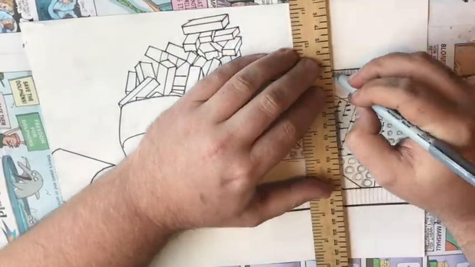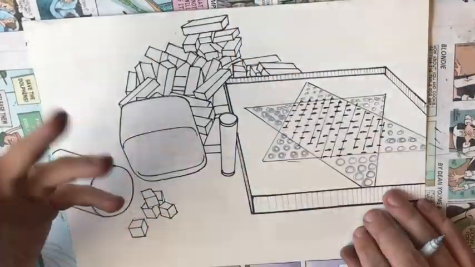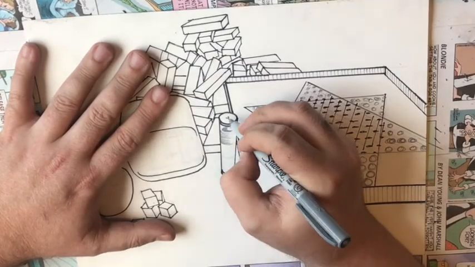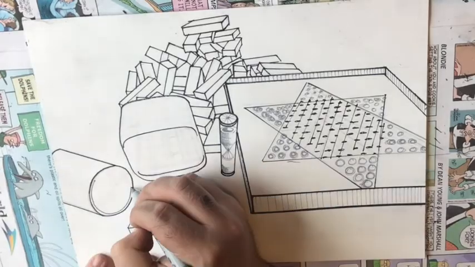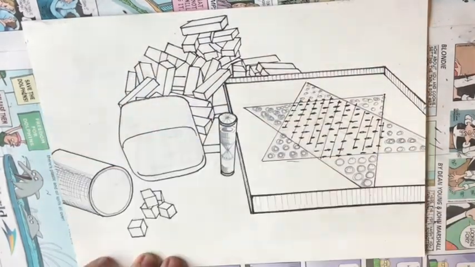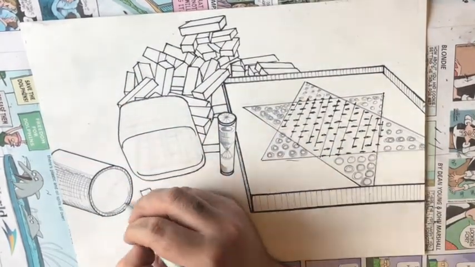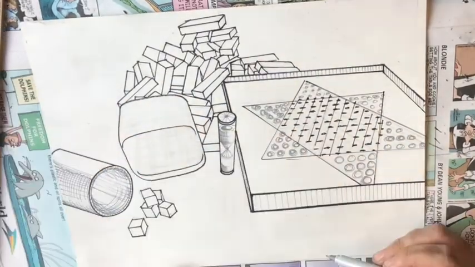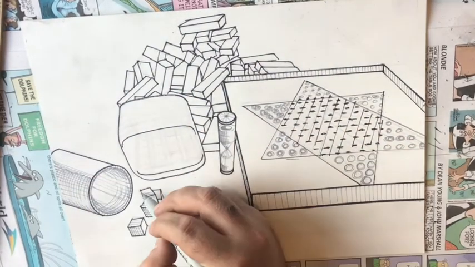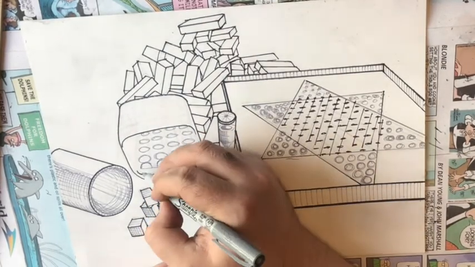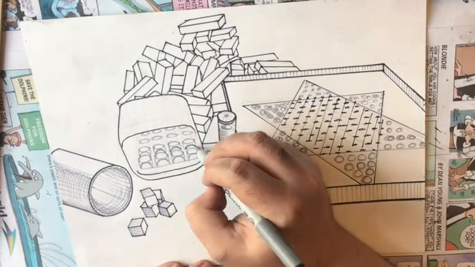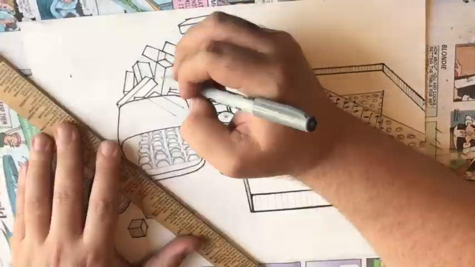But here I am adding vertical lines to show that it's a box, and curved lines here on the hourglass timer. Here, revisiting the ellipses of a cylinder for the Yahtzee cup, and also revisiting cubes that we did at the beginning of the semester on the dice.